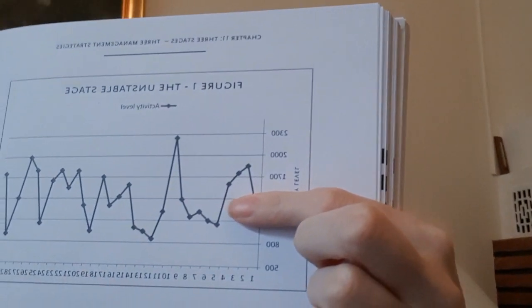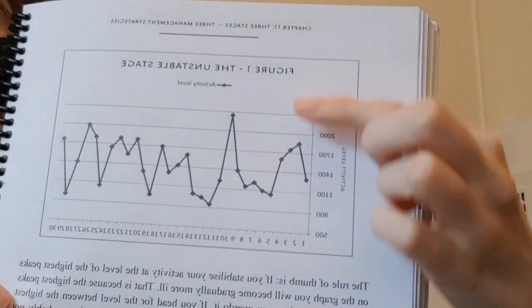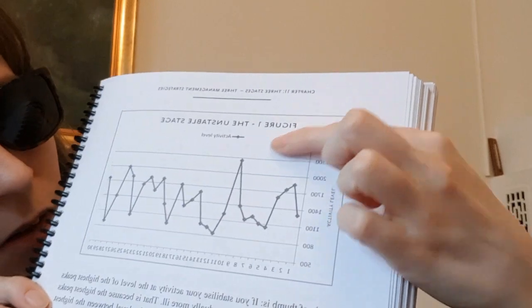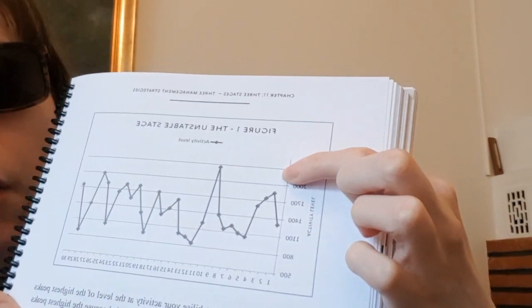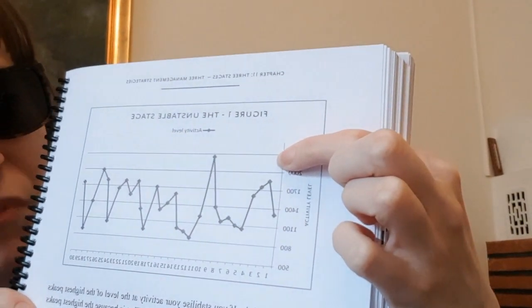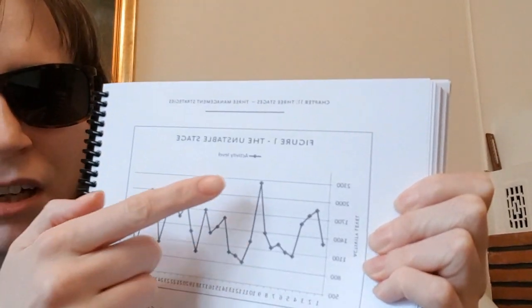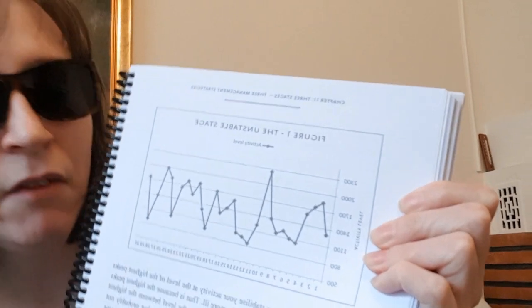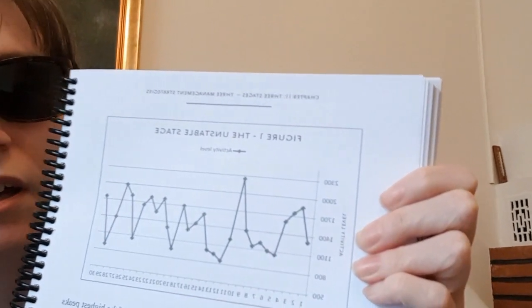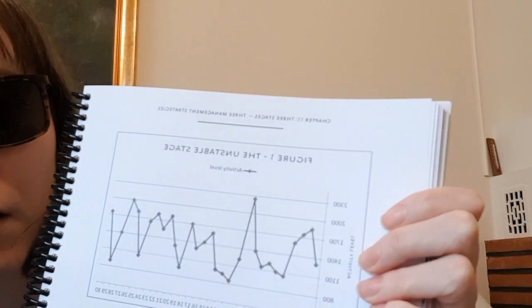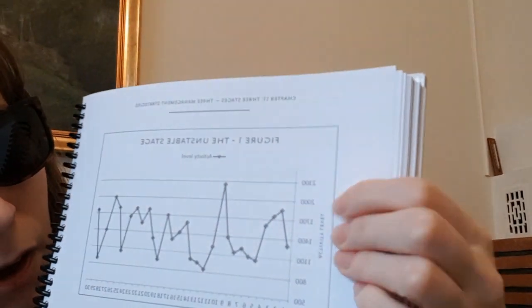So the question is, if your activity level is like this, where are you supposed to stabilize it? Now the tops here represent overactivity. If you stabilize your activity level at the top, every day will be too much, and the result will typically be steady deterioration.